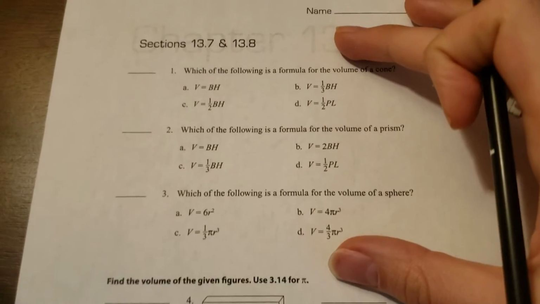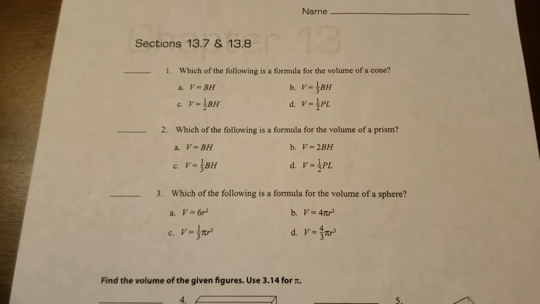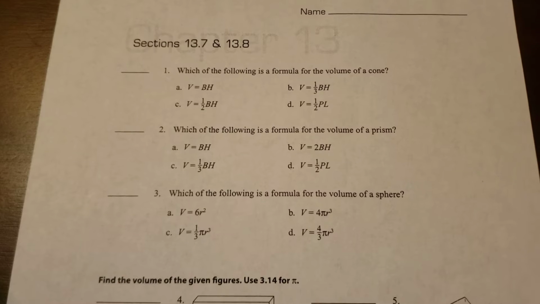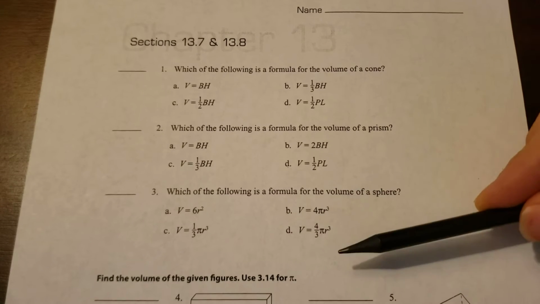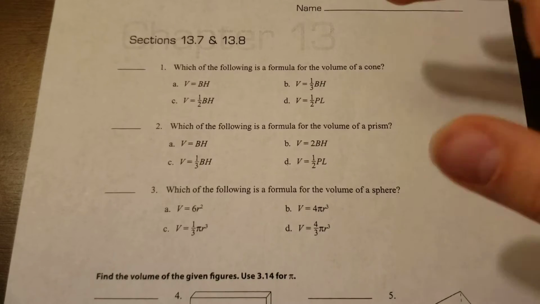So these first three questions are pretty easy. If you've been following along, taking notes, maybe in your textbook, you should be able to answer these three, no problemo. So I'll leave those up to you.